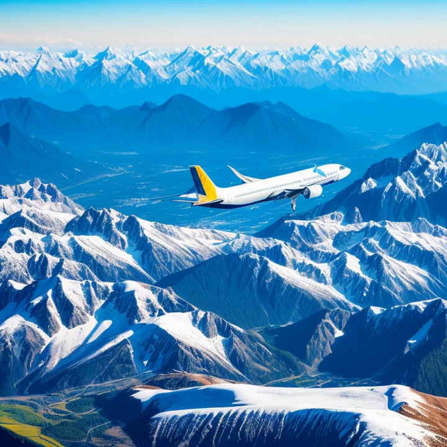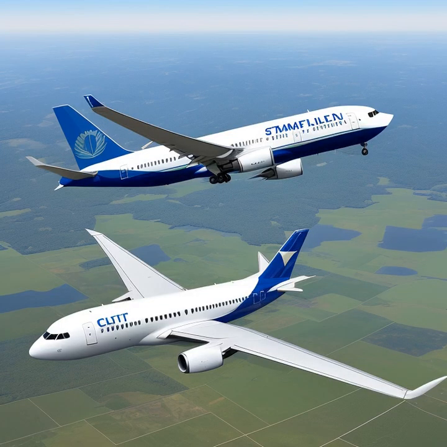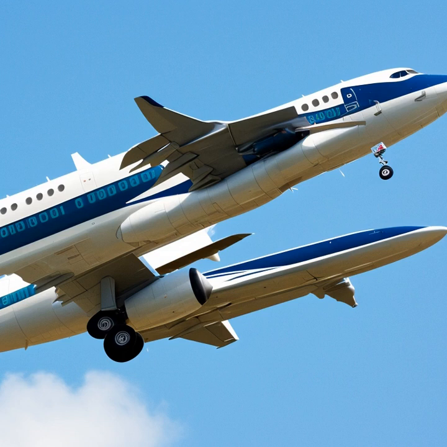Another important design feature for stability is the dihedral angle of the wings. This is the upward angle of the wings as viewed from the front of the airplane. The dihedral angle helps to increase lateral stability, as it ensures that when the airplane rolls to one side, the lower wing experiences an increase in lift, creating a rolling moment that pushes the airplane back towards level flight.